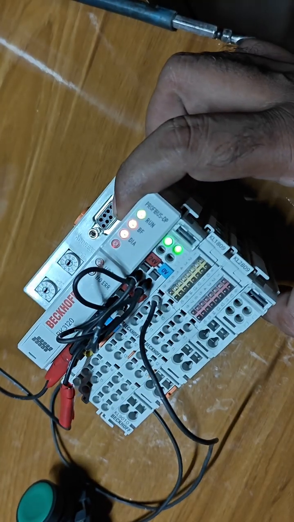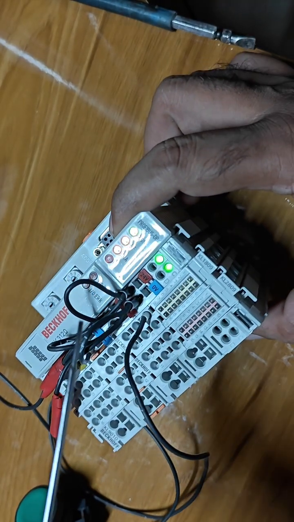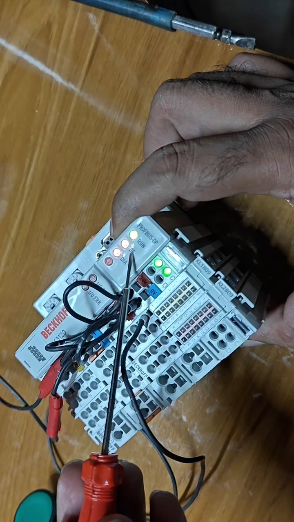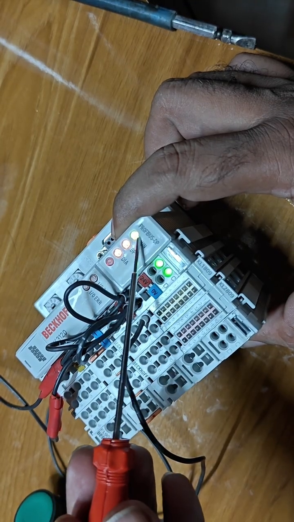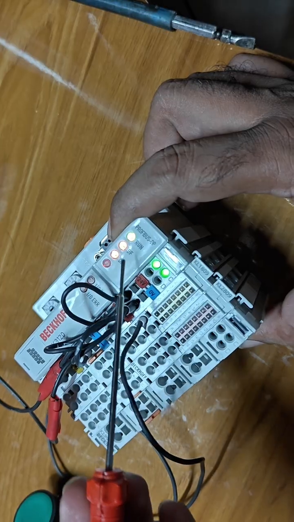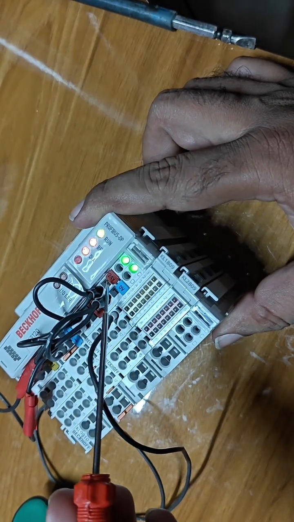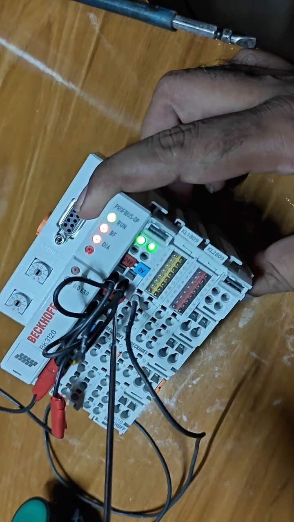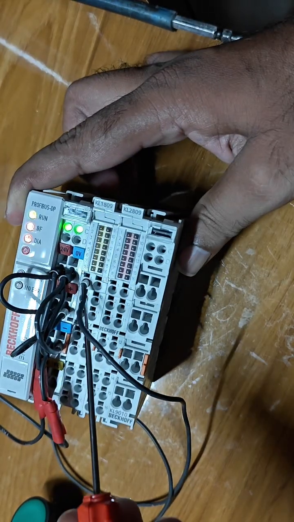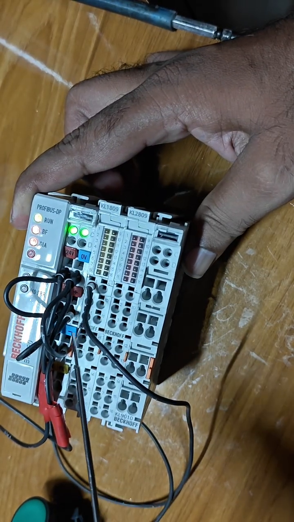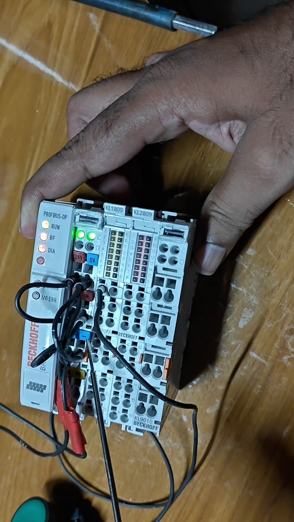On this Profibus bus coupler, there is a run LED, a bus fault LED and a diagnostic LED. This one is green and all the others are red. Here we are connecting a 24-volt DC supply. You can see the red is 24-volt DC and the blue is negative.